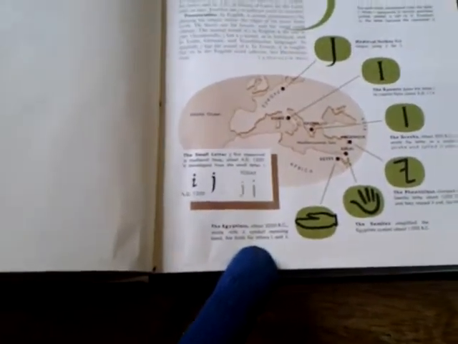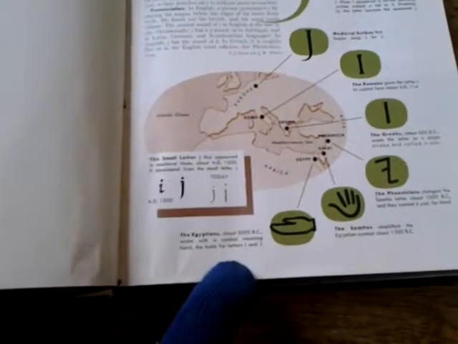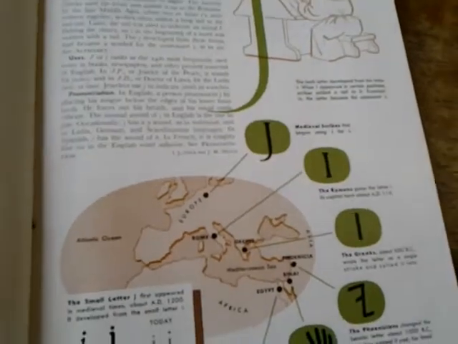And then you go back and you say the Egyptians about 3000 BC wrote with a symbol meaning hand, the basis of the letter I and J. So we get our letter I from the original letter Y, or Yod. Yod. It made the sound like yours or yesterday. And we get up to the J. And so that's what the encyclopedia says.